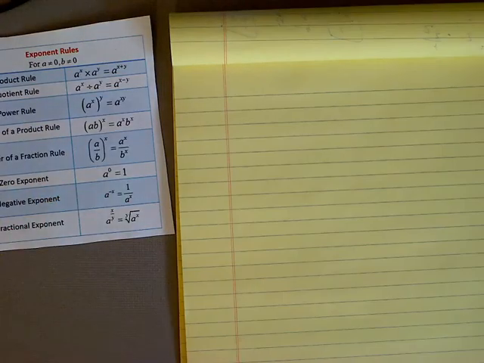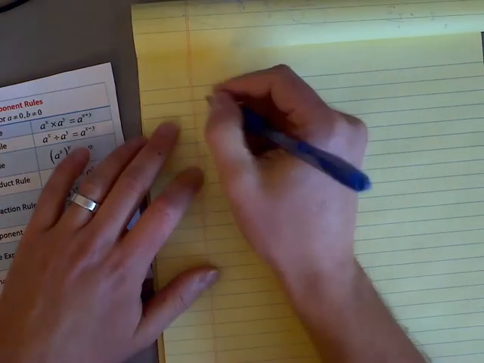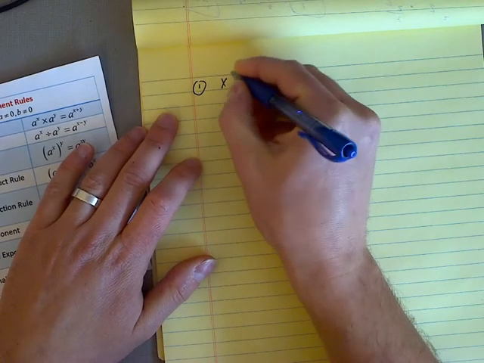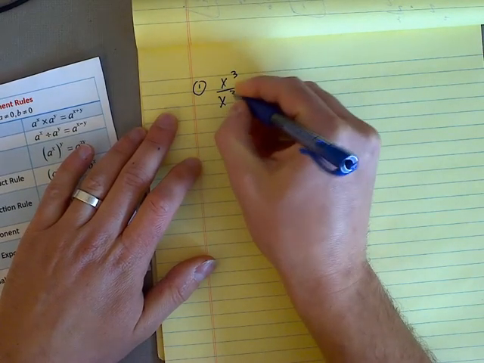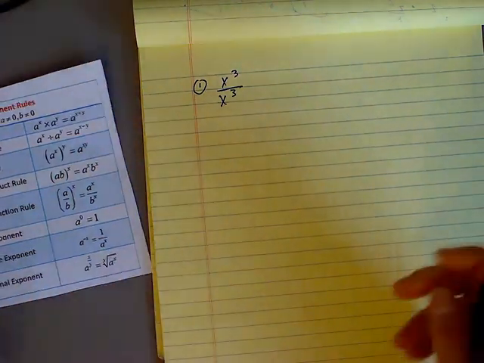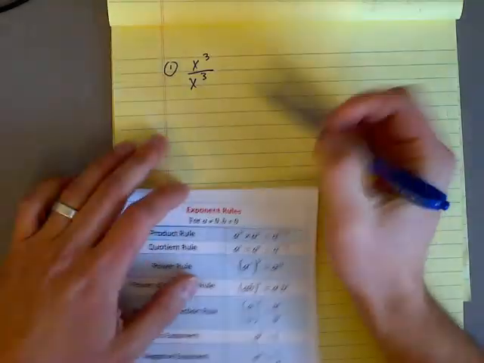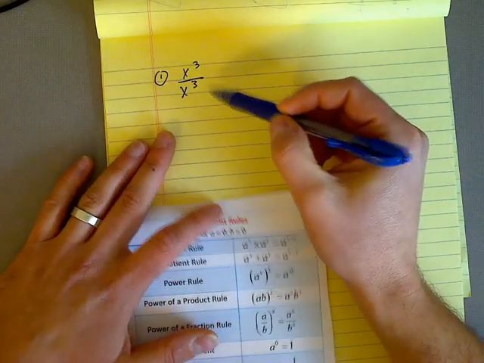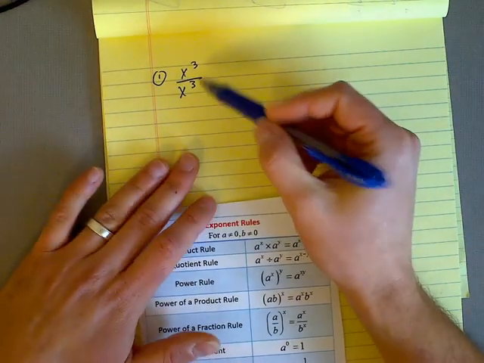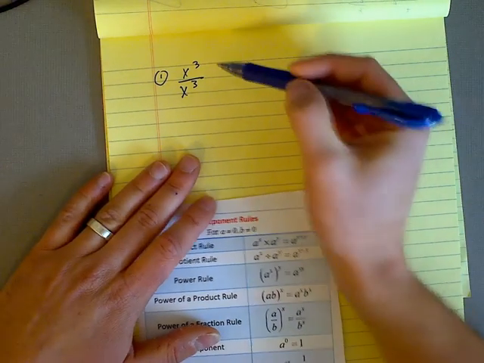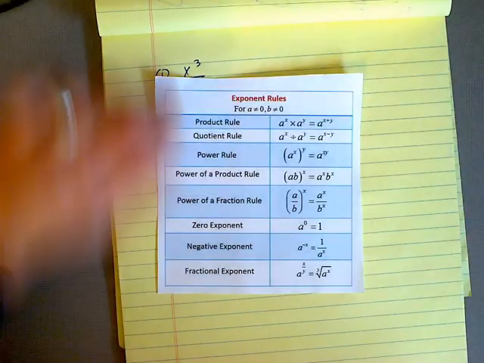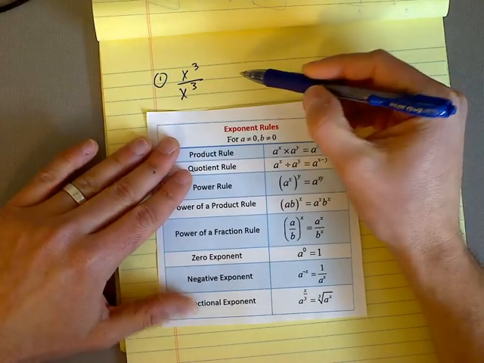So the first example we're going to do is x to the third divided by x to the third. And this example is going to answer the question, why is anything to the 0 power always 1? Well, you'll see using the exponent rules why that's true.